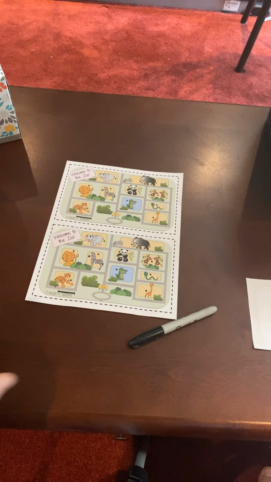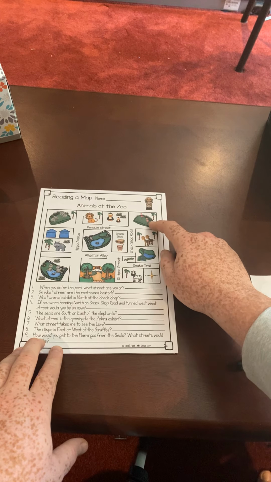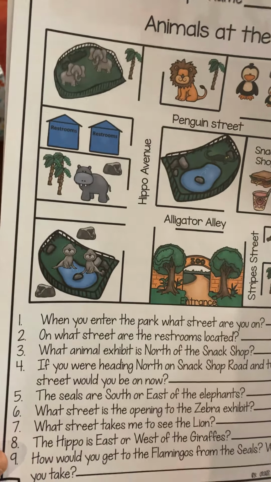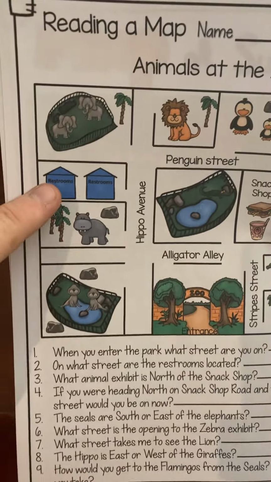And then a couple other maps that I found online. Now, these don't have a map key, but I like these maps because they're familiar to us. We know kind of what these are. I wish that they would give us a key, because this right here, I had to look at a little bit closer. But that's like a flamingo exhibit, a hippo exhibit. Now, it does label it, so that's good.